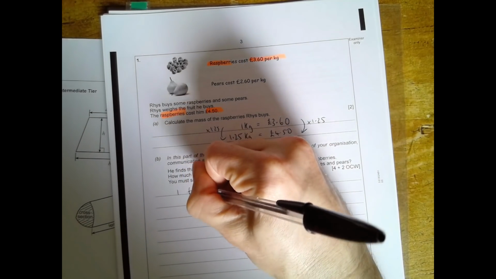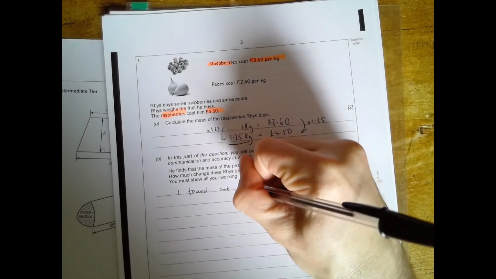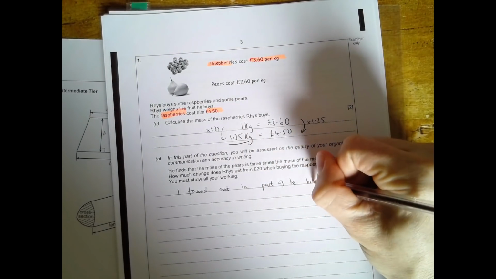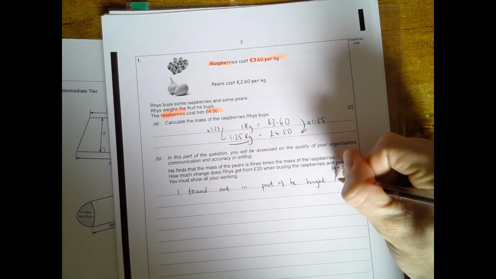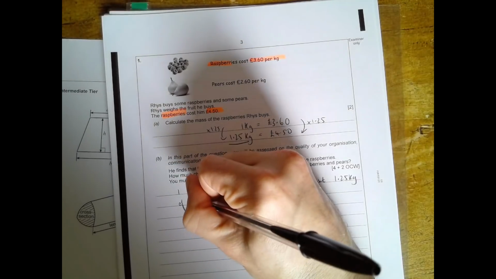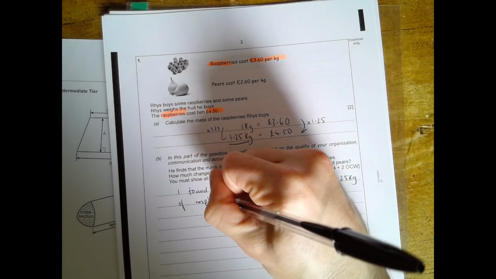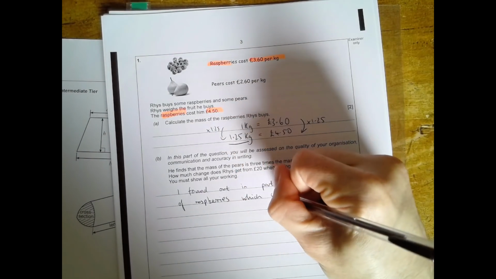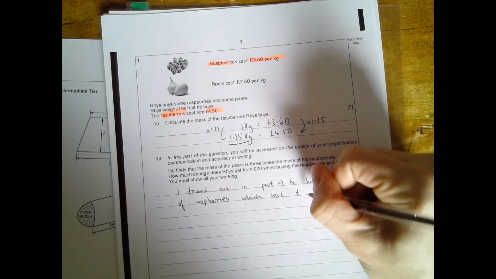So I'm going to start off by saying I found out in part A he bought 1.25 kilograms of raspberries, which costs £4.50.